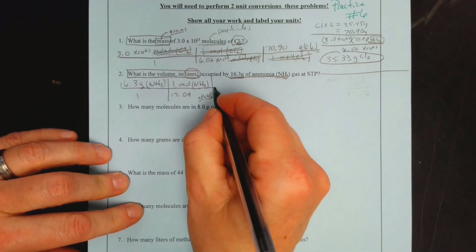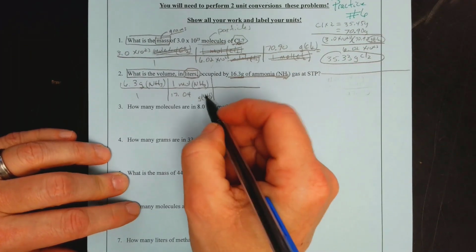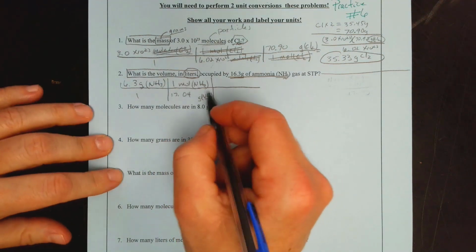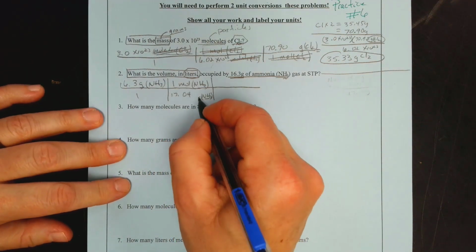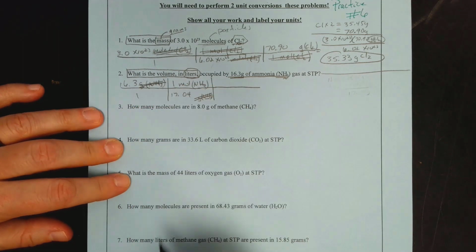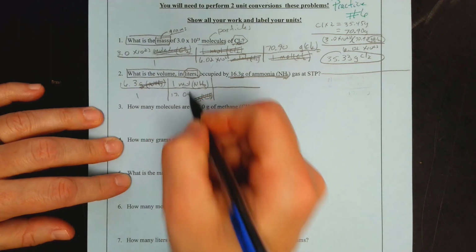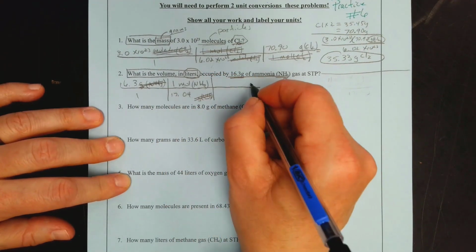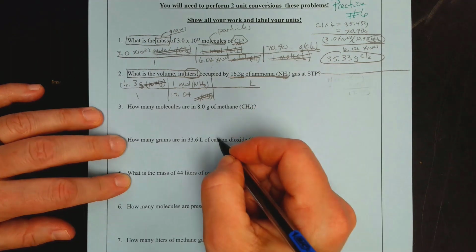And like I said, before I set it up so that I can solve for volume, I like to get rid of my current units that I can get rid of. So I'm going to get rid of grams of NH3, and that leaves moles, which is where I want. Now I have to finish in liters, so I know that my final unit has to be liters.